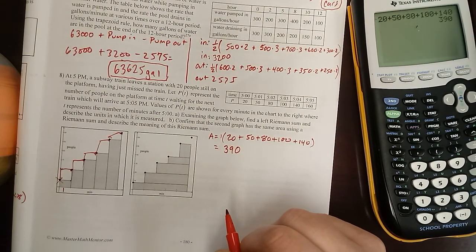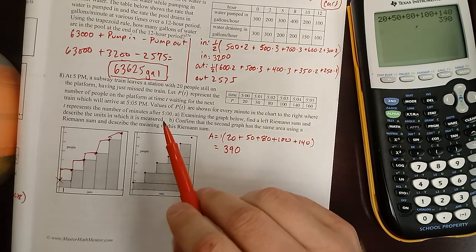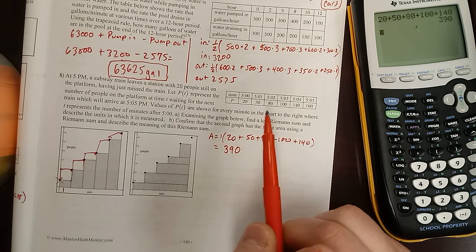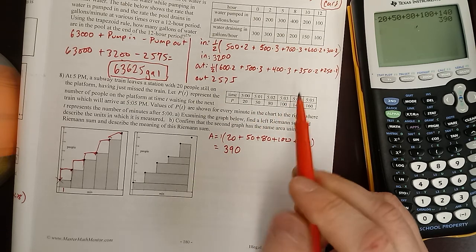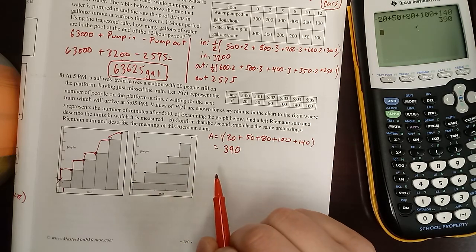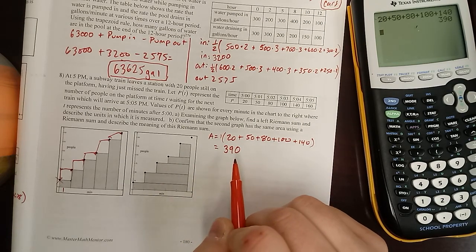Let's see. Examine the graph, find a left Riemann sum and describe the units in which it is measured. Okay.